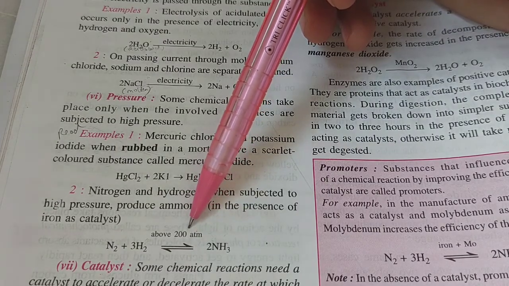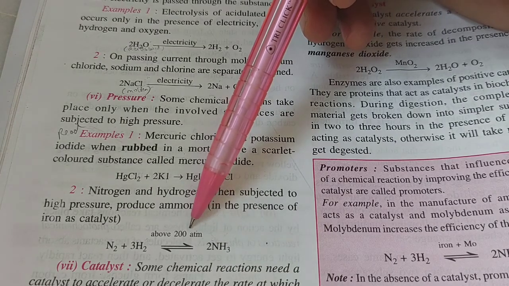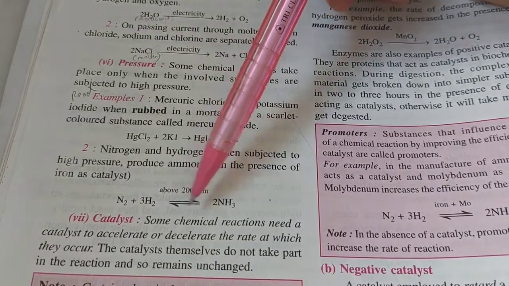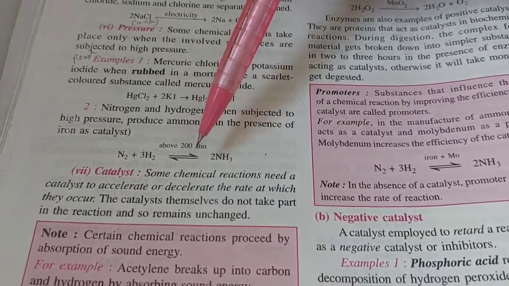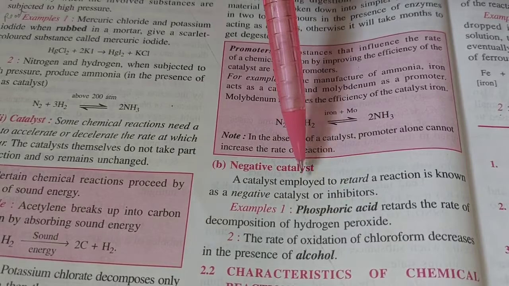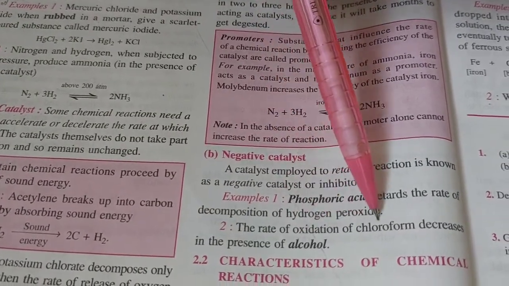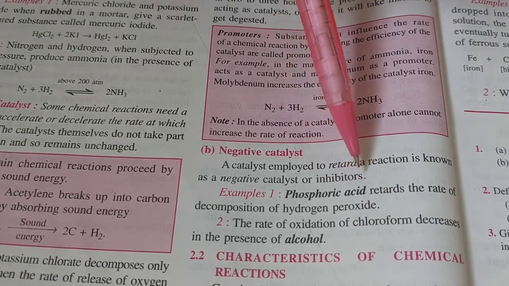A catalyst is used, which is finely divided iron. And to increase the efficiency of the catalyst, we use a promoter called molybdenum. A catalyst simply increases or decreases the rate of reaction. In this case, it increases, of course. But there are some negative catalysts also, like alcohol, which is a negative catalyst for oxidation of chloroform. Phosphoric acid is another example.